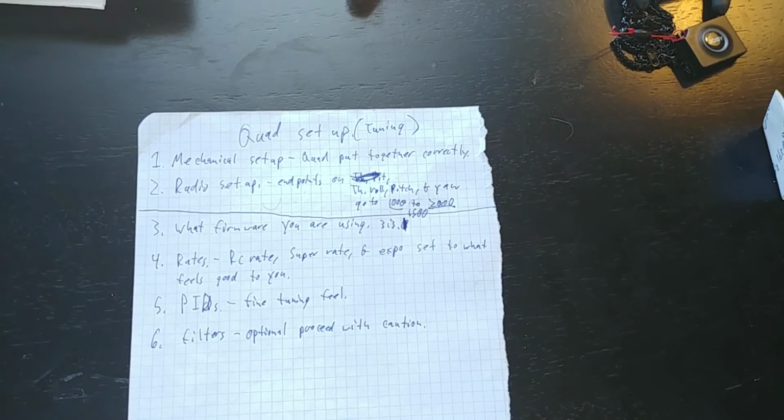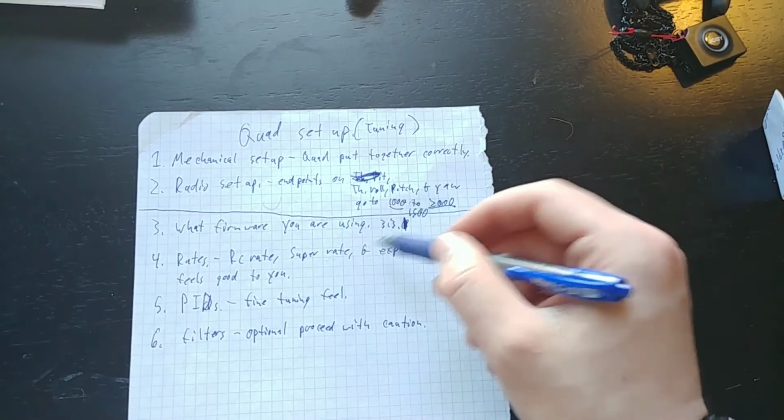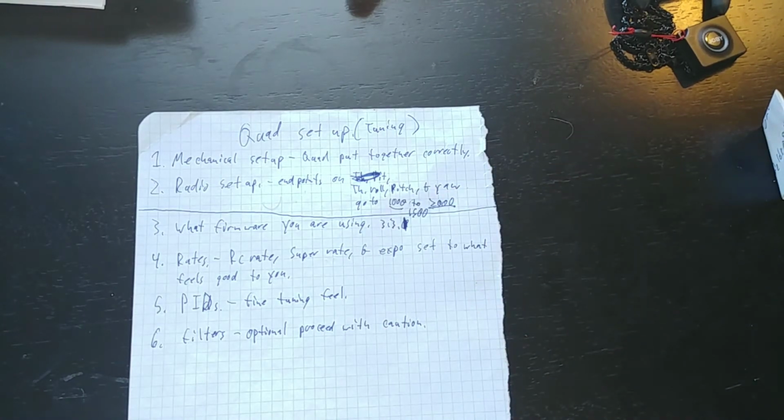I honestly wouldn't upgrade unless you absolutely want to, because as you constantly update your firmware, your PID values will, quote unquote, change, or the weight of the numbers in the system will change.